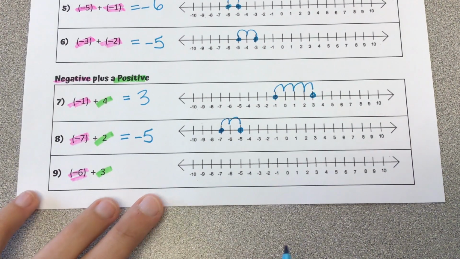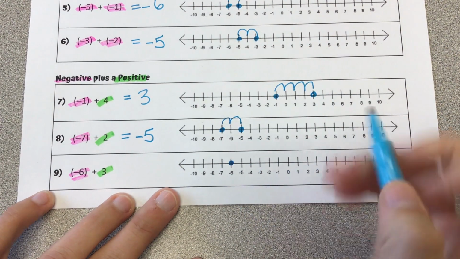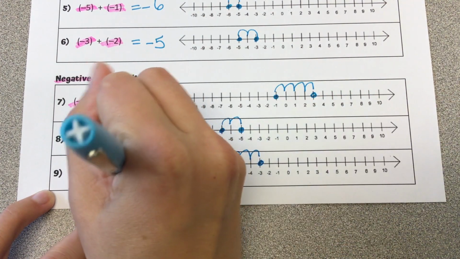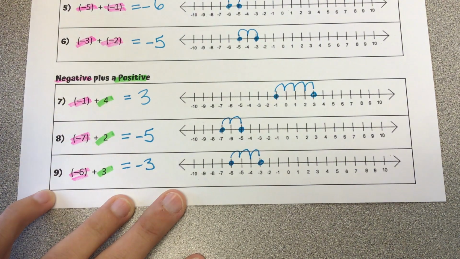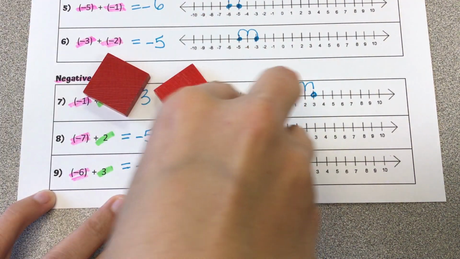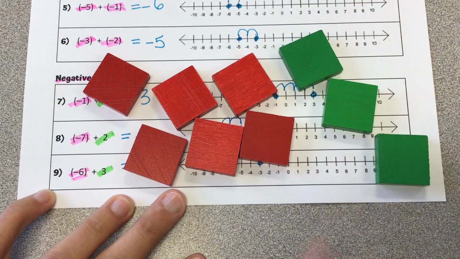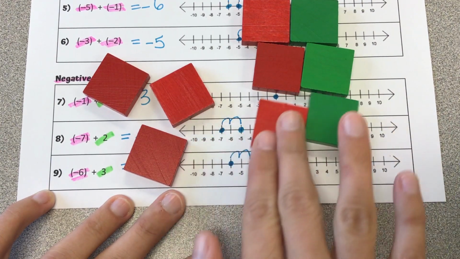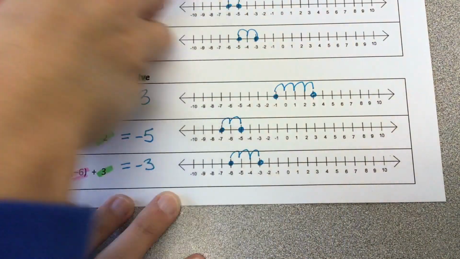And last one here, -6 plus 3. We're starting at -6. When we add a positive, we go to the right. 1, 2, 3. That leaves us at -3. Thinking about it with our counters, we started with 6 negatives. We added 3 positives. These cancel, these cancel, these cancel, and we are left with 3 negatives.